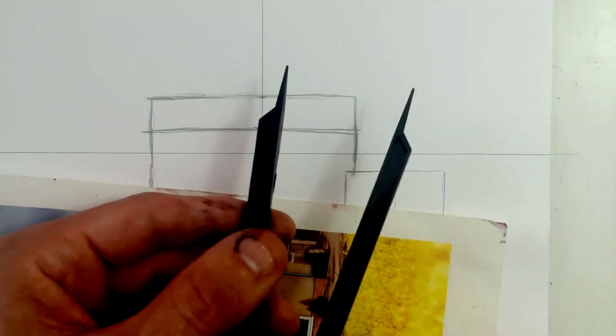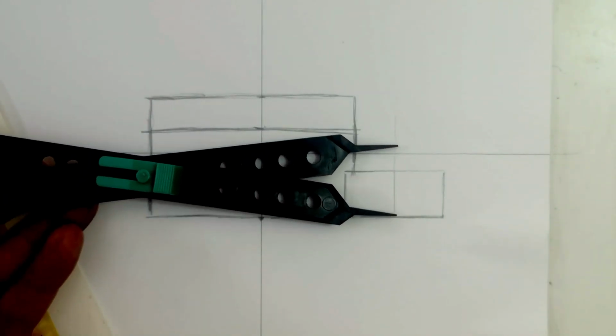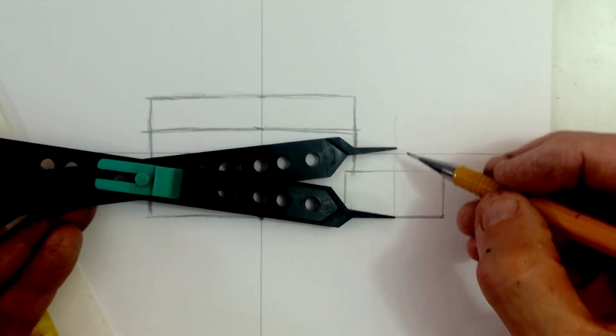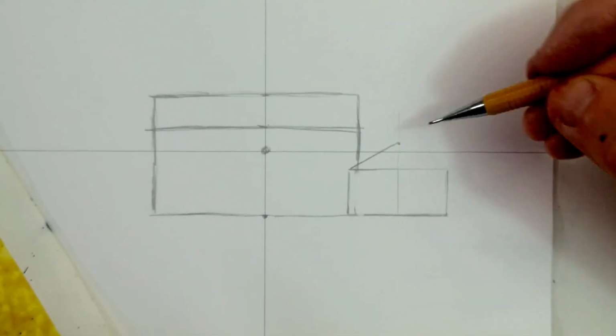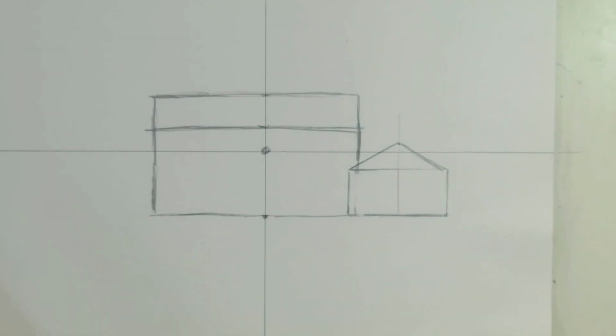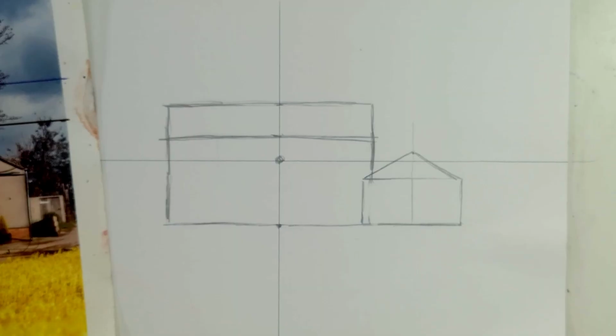So there's our measurement. We turn it round, put that there, make a little mark there, and then there's our little annex, all drawn in to scale. And finally, again, it's windows. Same thing.